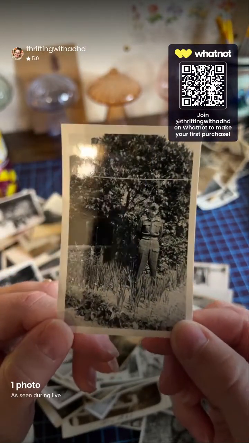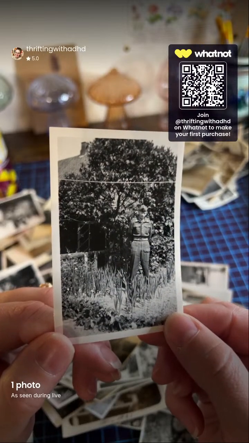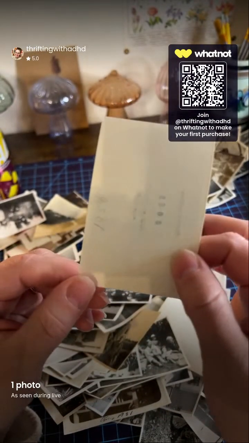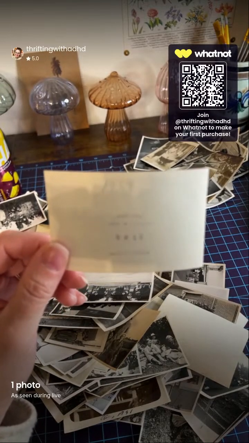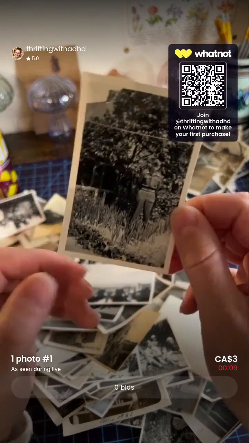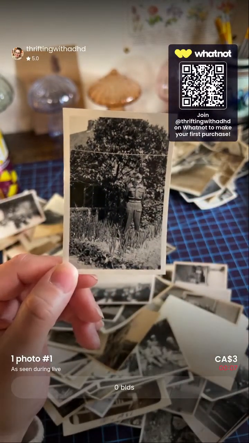This is a military photo, if anyone's interested in military. He looks like he's just standing outside, all dressed in uniform. The date on the back of this is 1958. So that's very interesting.